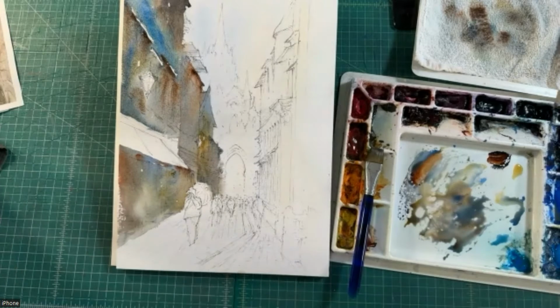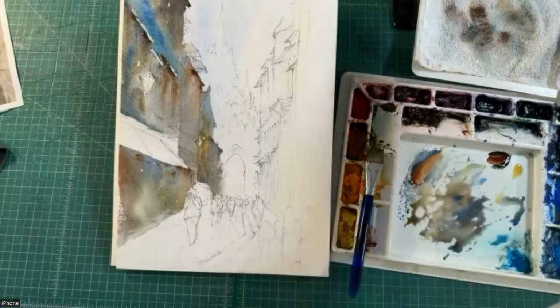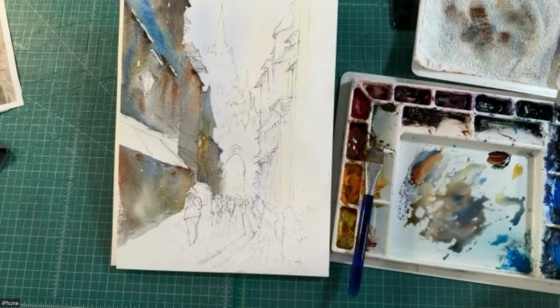Now at this point, I've got to finish some of these little dog houses or whatever you want to call them that are sticking out from the rooftops, and they're going to be.